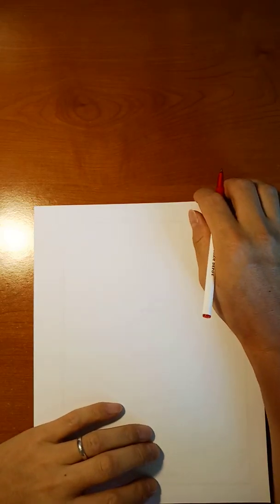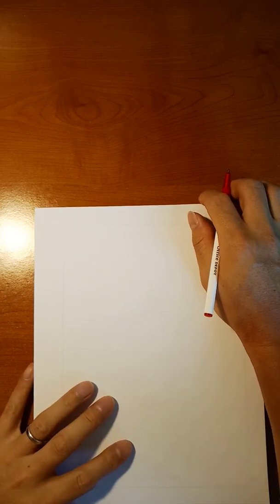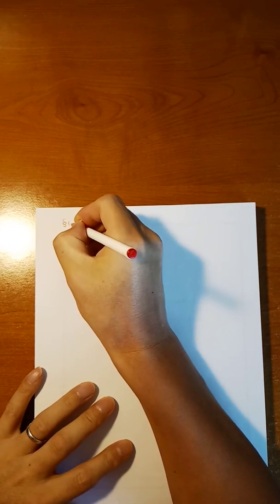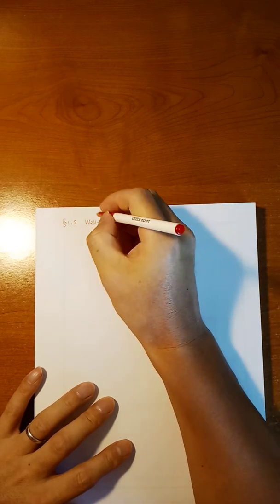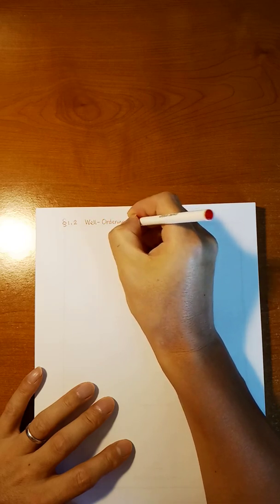Hi. In this section, let's talk about the well-ordering principle. This is the second section, Section 1.2, Well-ordering principle.